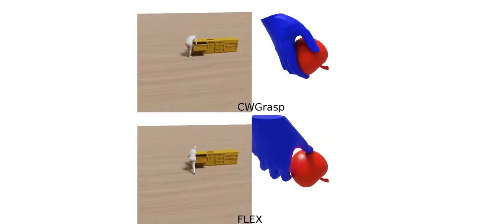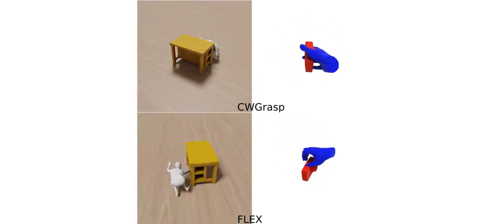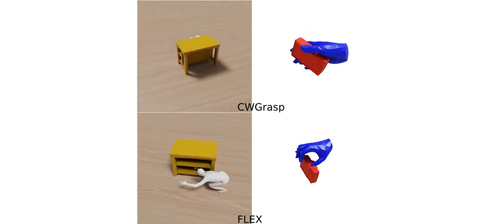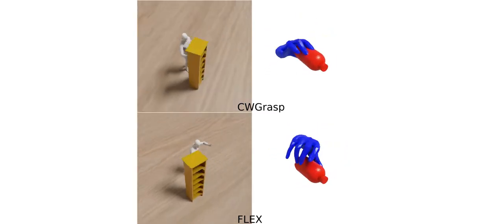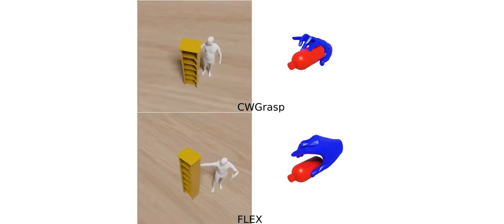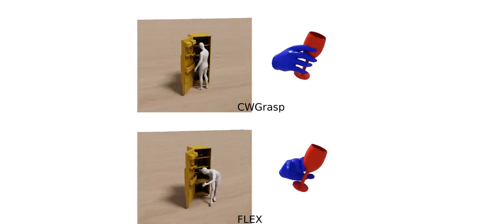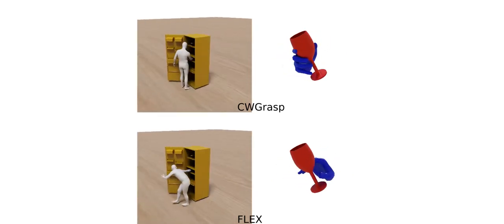We perform a qualitative comparison between CW Grasp and Flex. CW Grasp produces whole-body grasps that look more natural than Flex. We show examples where objects are placed at different height positions, ranging from very low to very high positions. Flex often generates bodies with unnatural poses, sometimes not even facing the object, or with hands that miss touching the object. In contrast, CW Grasp produces much more realistic bodies and grasps.